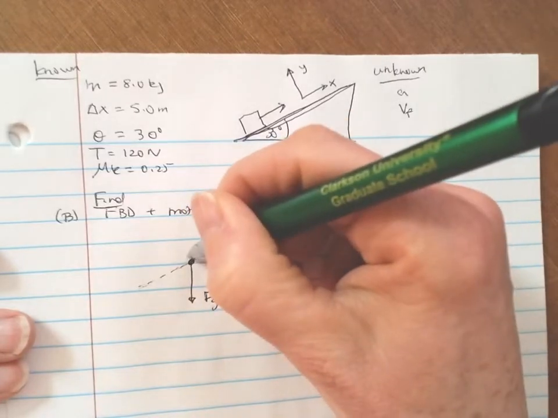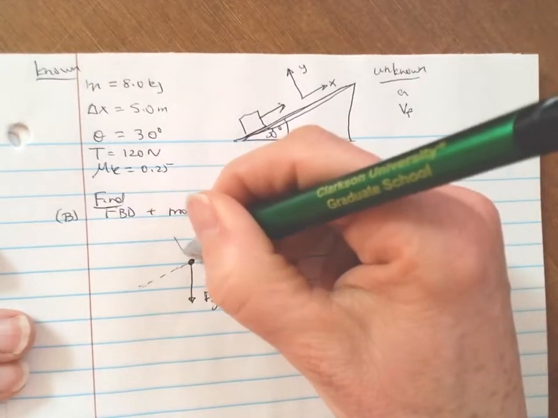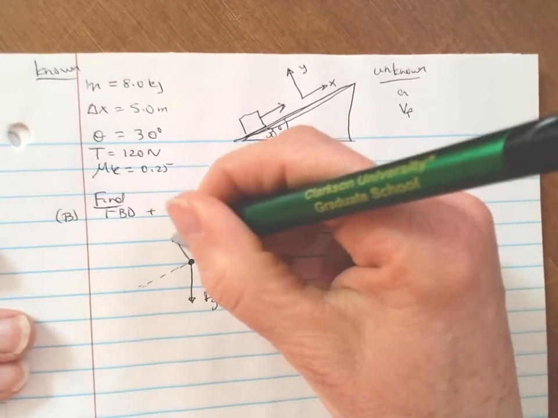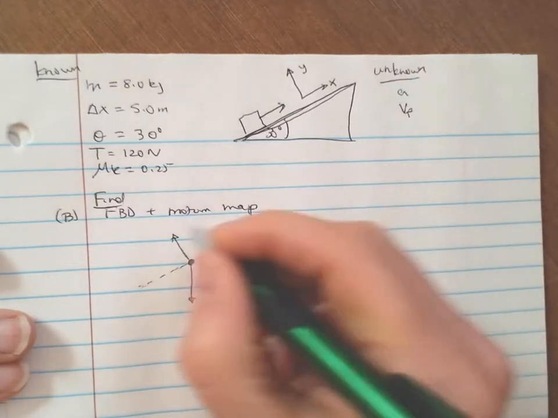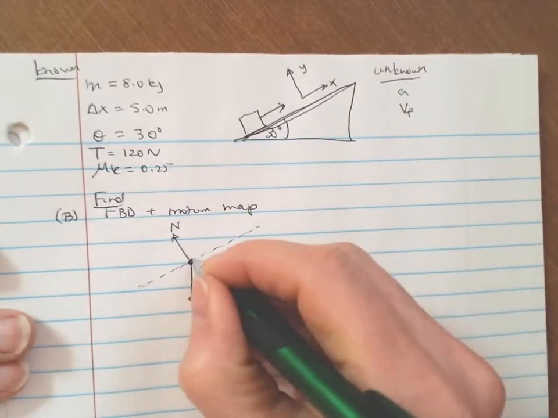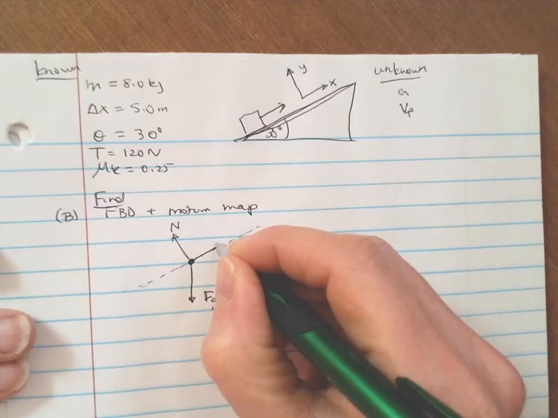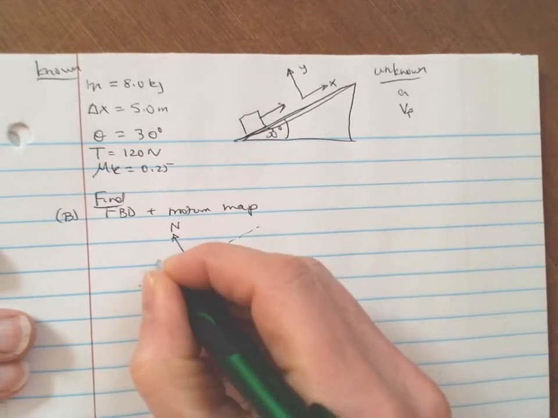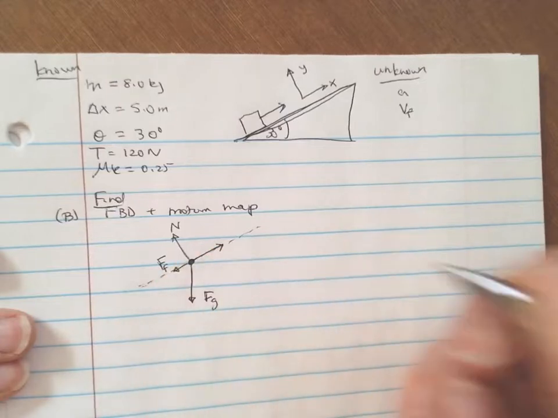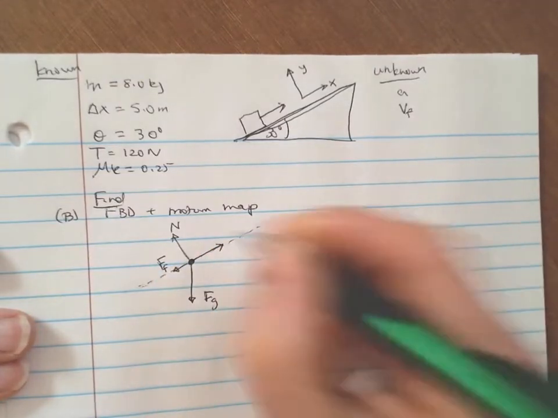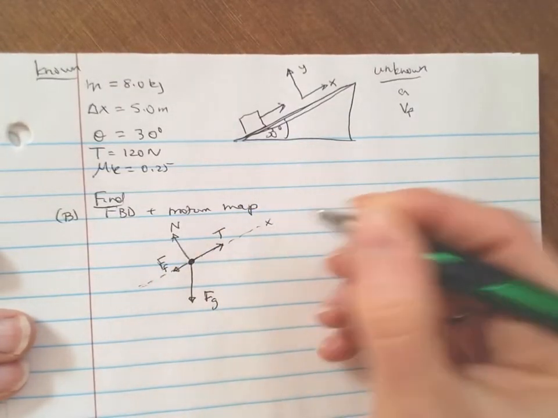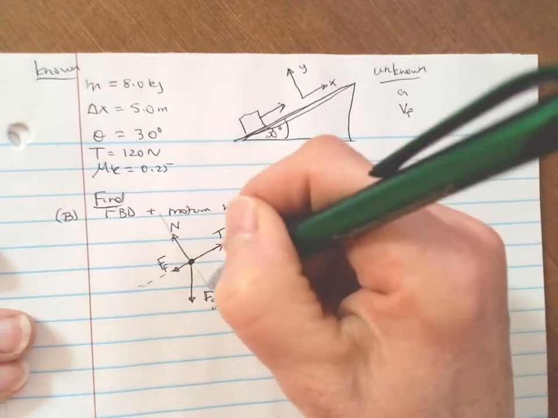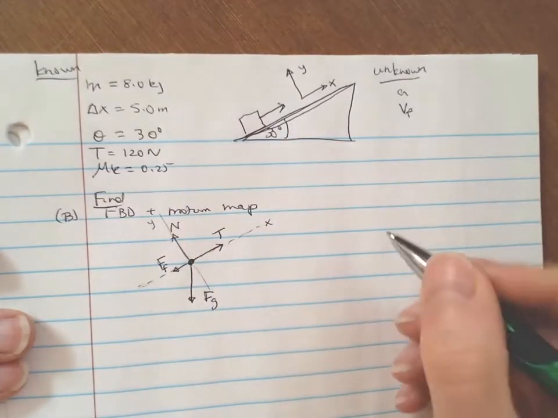The normal is going to be perpendicular to that surface. We have the tension pulling it up, and then we have some amount of friction pulling it back. And that is my x direction again, and this is my y direction.